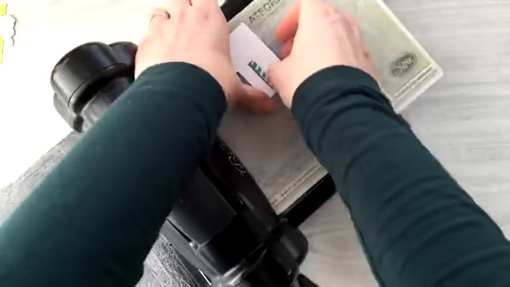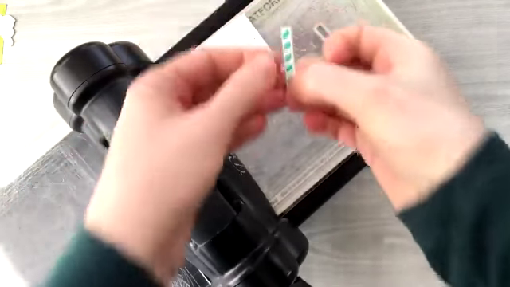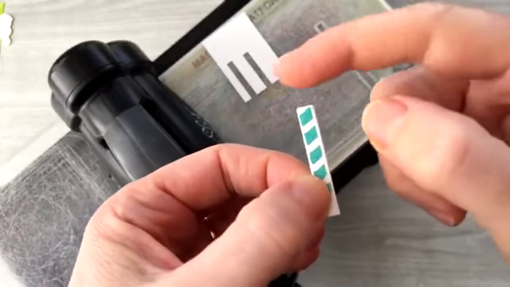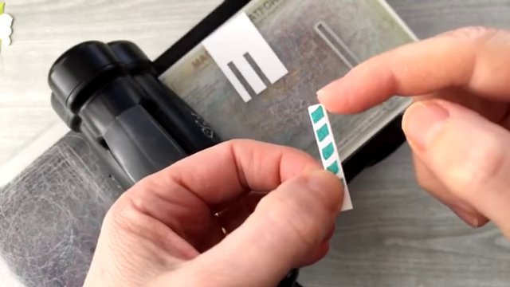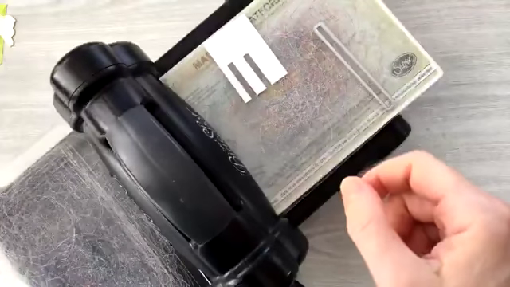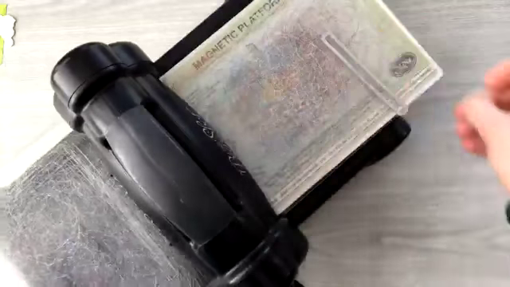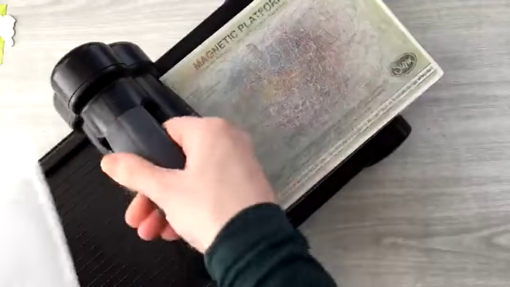There we go. That is what I wanted. I didn't want it to shift. Okay, so there's my straw. See how I've got the stripes kind of going right up to the top? That's what I wanted. All right. So now all my die cutting is done.